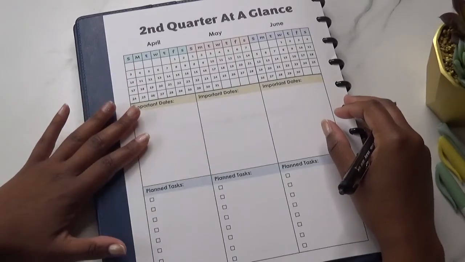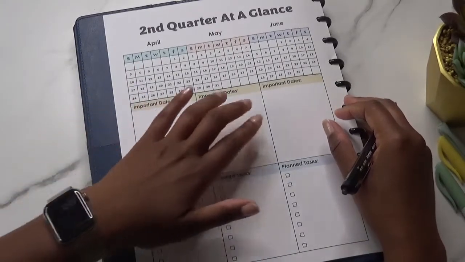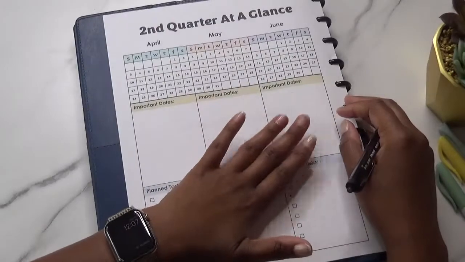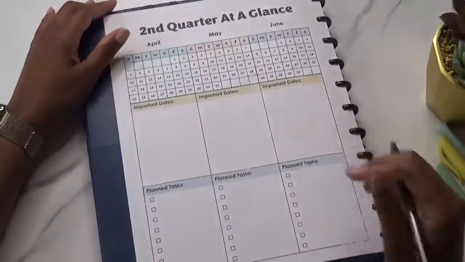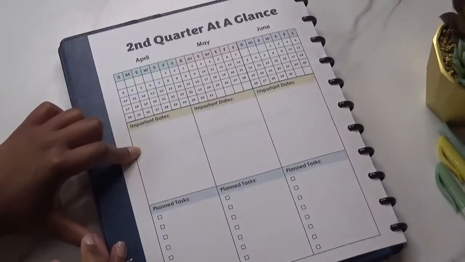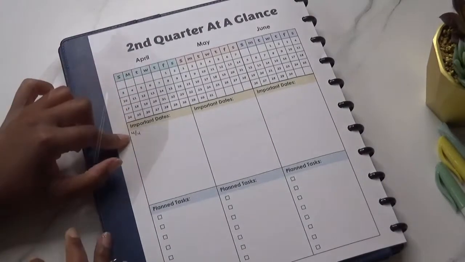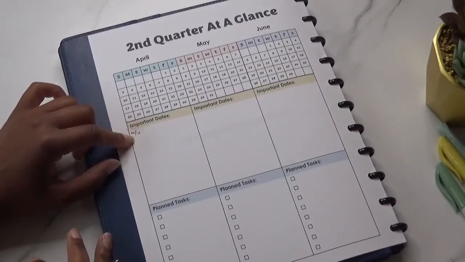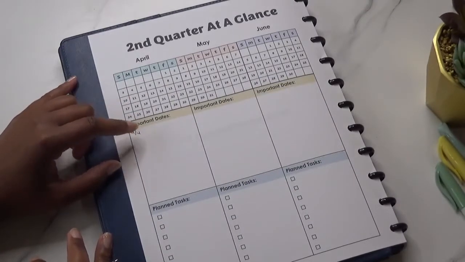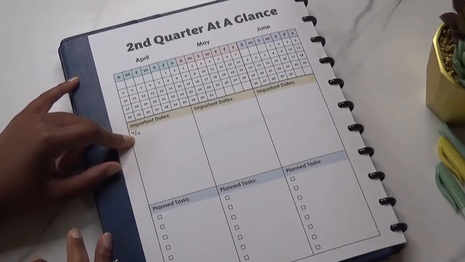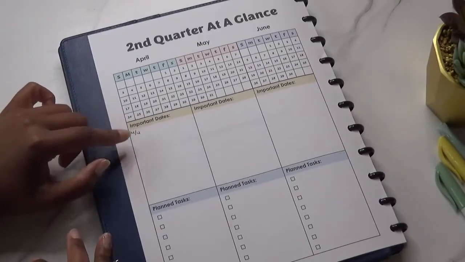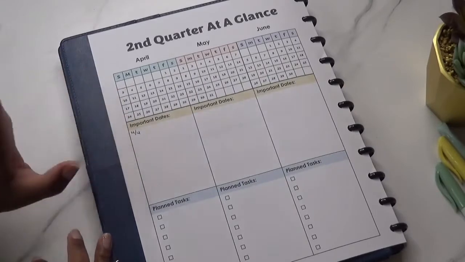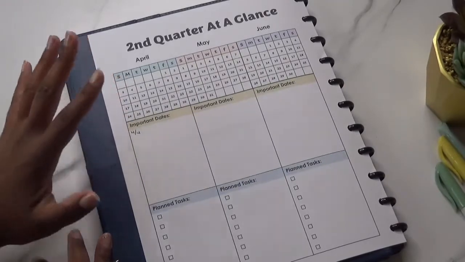I have some important dates to put in April and just one or two to put in May or June, but again, those will fill out more as the quarter goes on. So in the month of April, on the 4th of April, I have a launch of a new Etsy shop. So I'm what people would call a multi-passionate entrepreneur. I like having more than one business stream, so I do operate in more than one business.